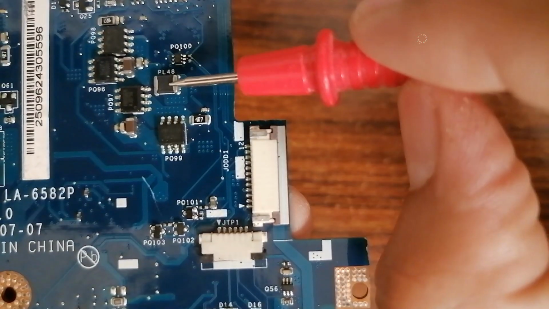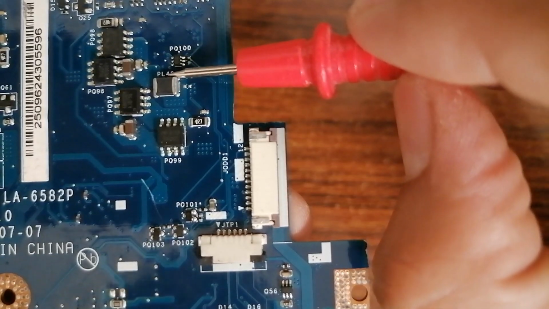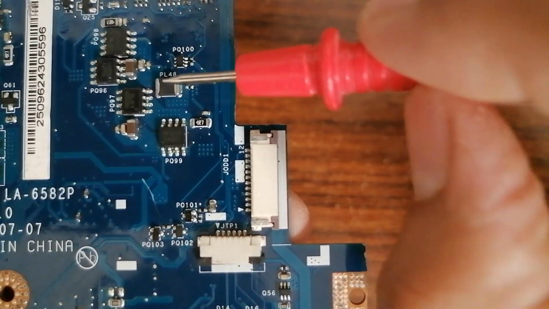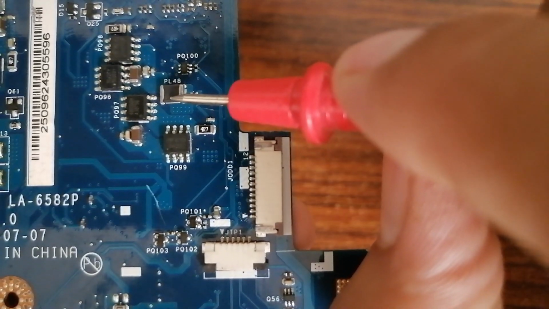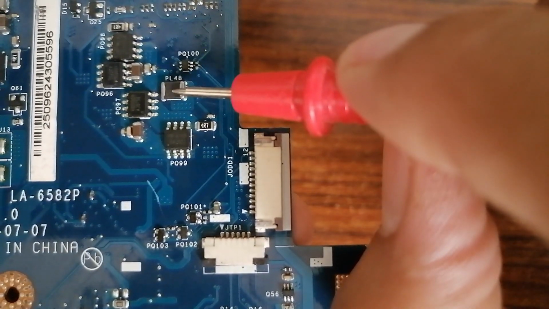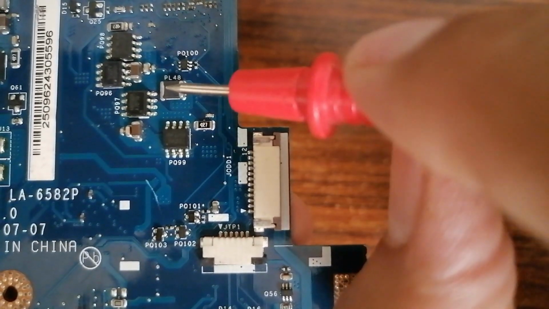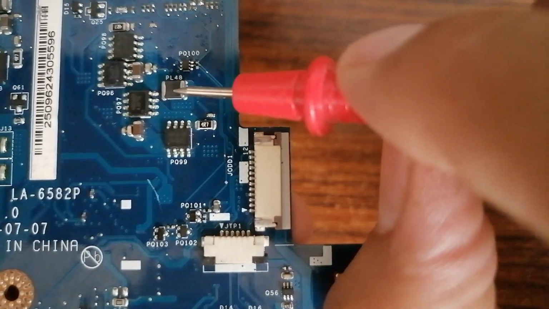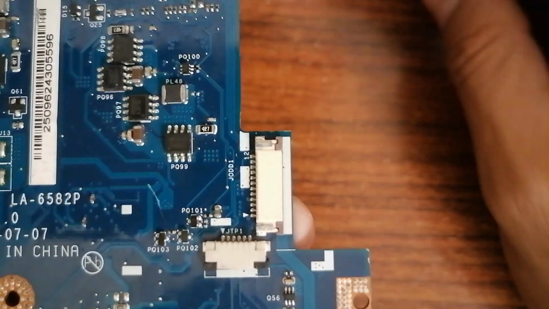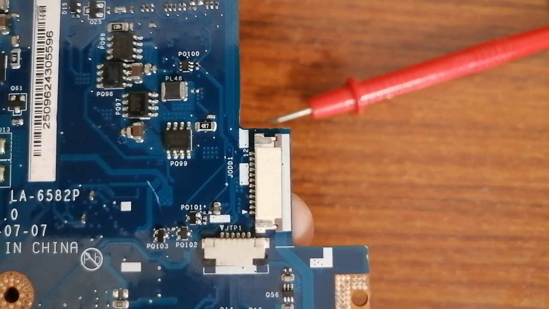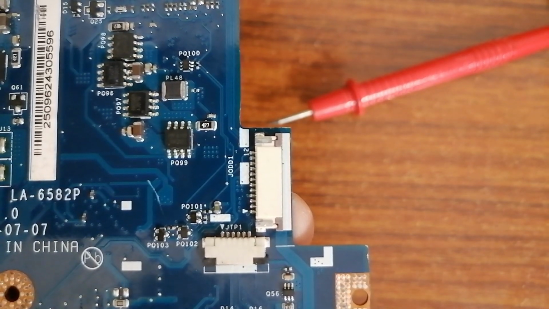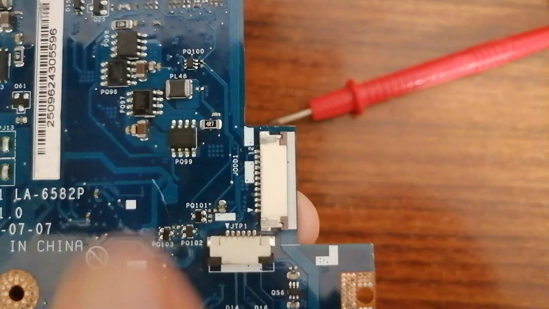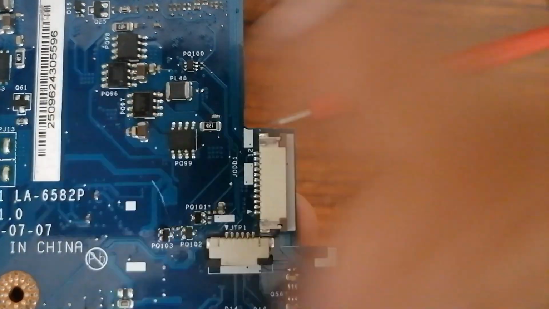So if you didn't get, for example, plus 5 volt always and plus 3 volt always, you should check here 19 volt. So let's do it right now. Let's plug the adapter and check 19 volt here as B plus. B plus always means 19 volt is the voltage coming from the adapter. Okay, so let's check 19 volt right now.